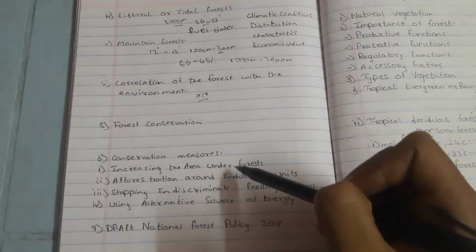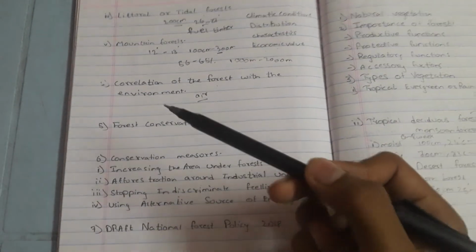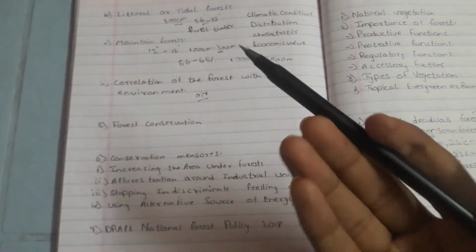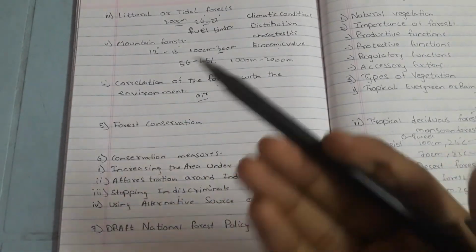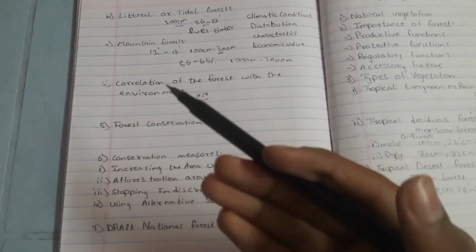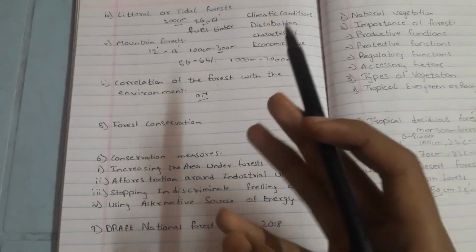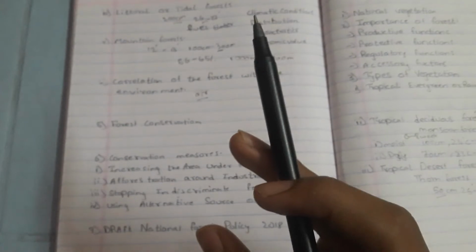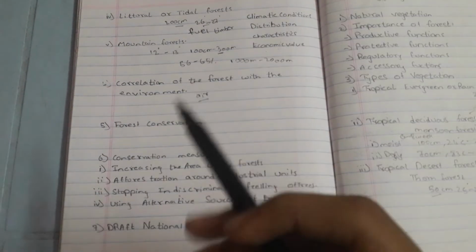Now, afforestation around industrial units. The level of pollution is much higher in areas where industries are located. For example, in cities having iron and steel plants, pollutants generated are more than in other cities.